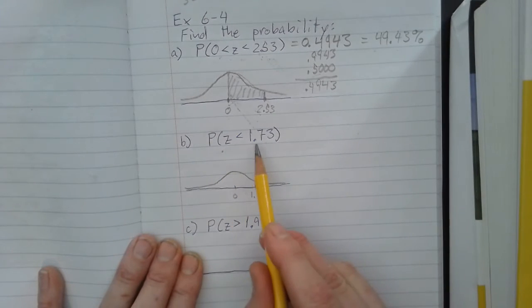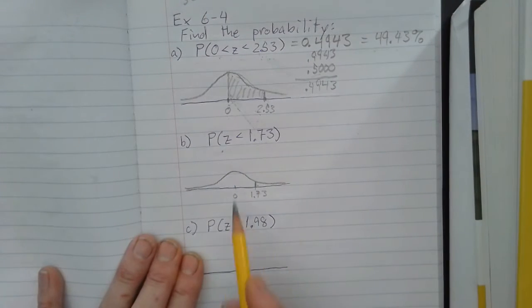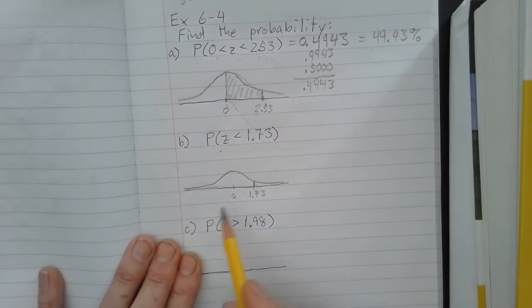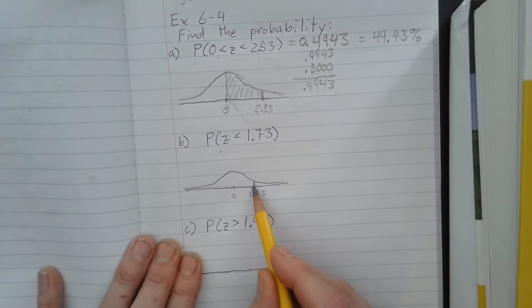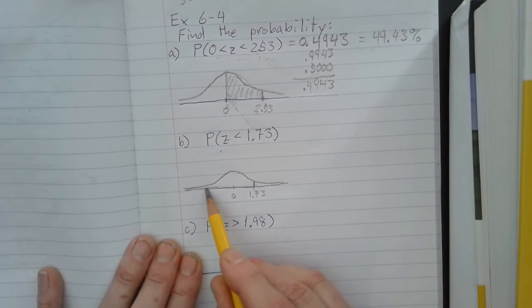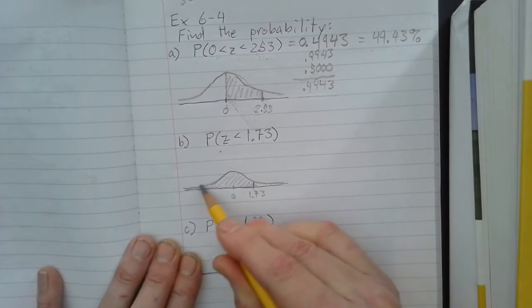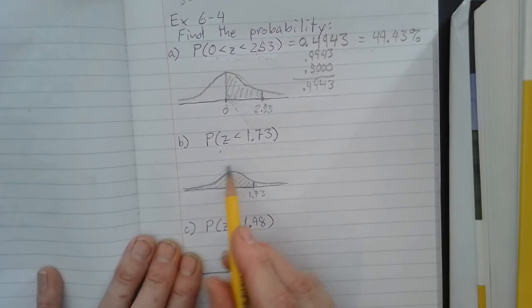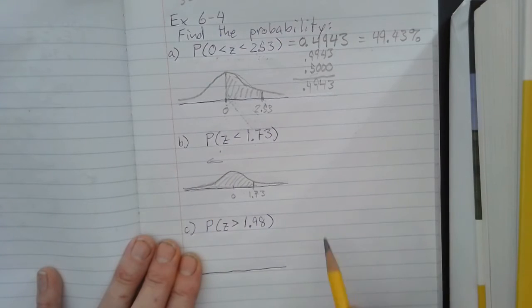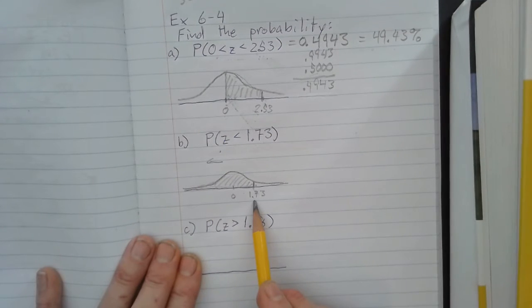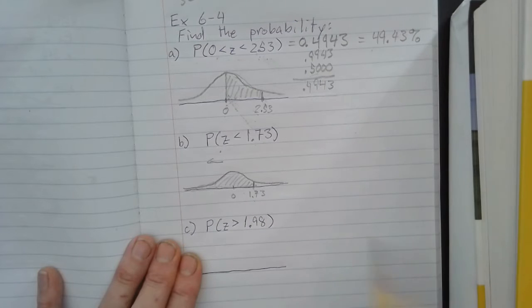So Z is less than 1.73 on our x-axis. Those are the Z values. We should have everything shaded below or to the left of 1.73. So this is a left area. All we have to do is plug in 1.73 into our Z table and just read off that value.